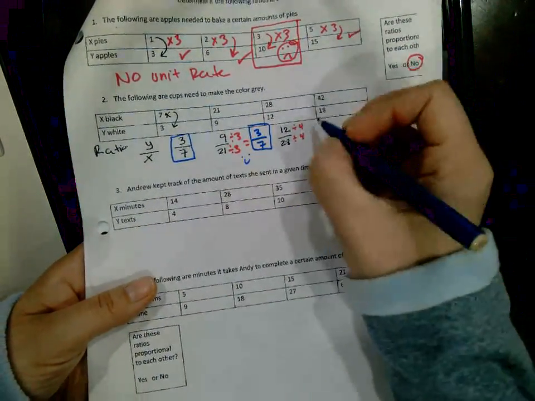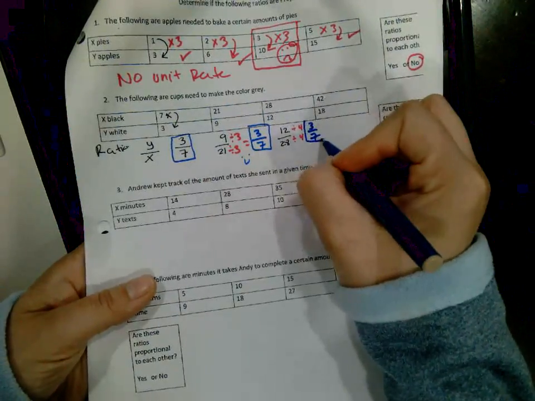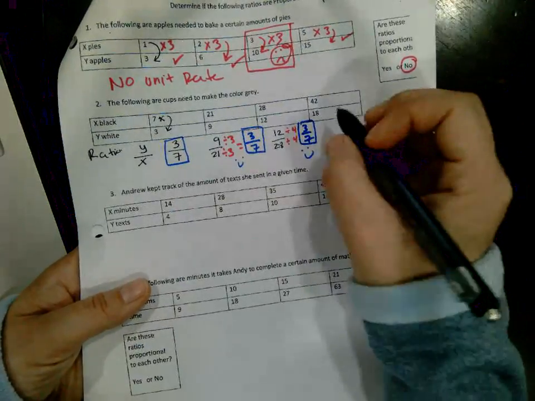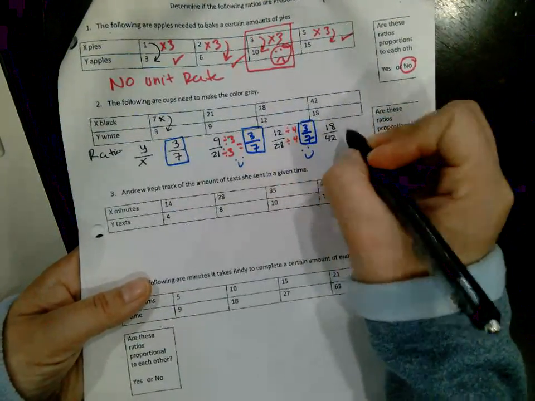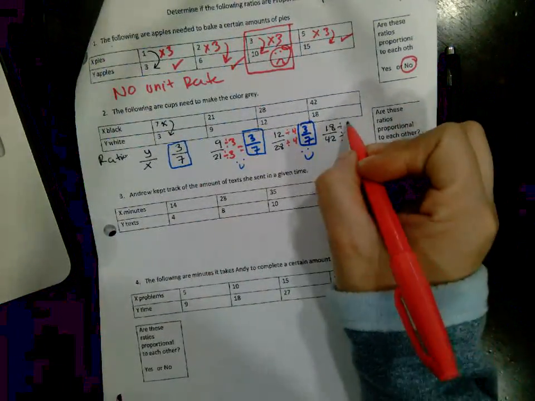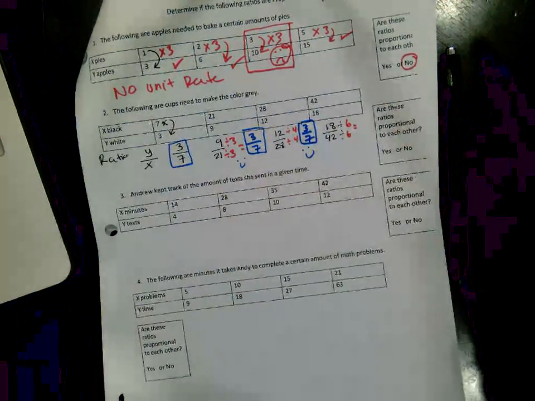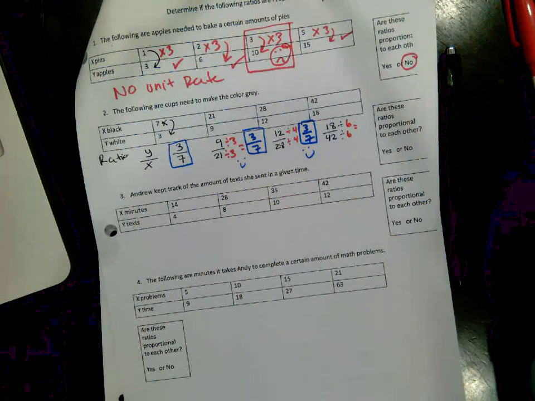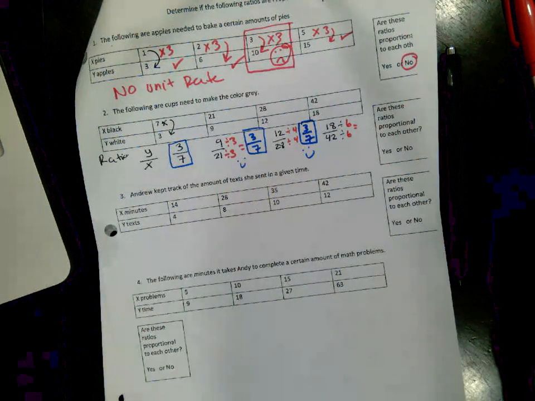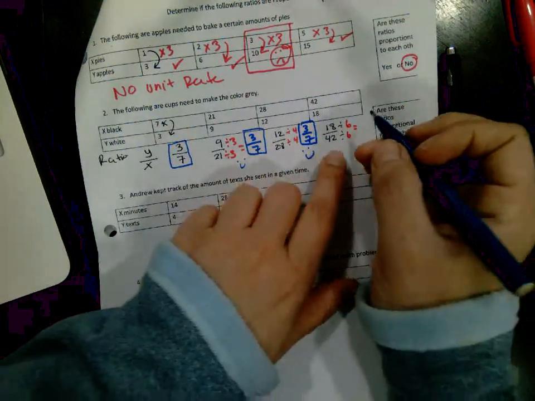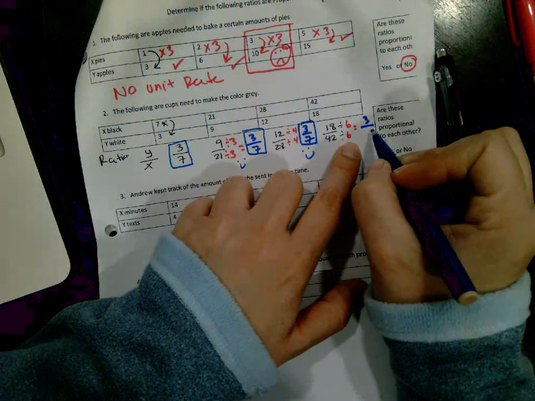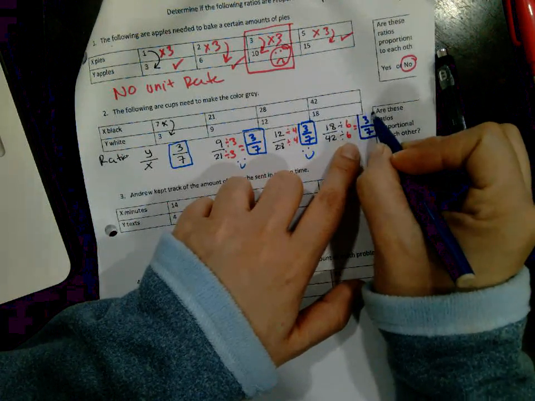And we get 3/7. All right, still matches. Fantastic. Let's see if the last one also matches. 18/42. I am going to divide by 6. All right. 18 divided by 6 is 3. 42 divided by 6 is 7. That's right.